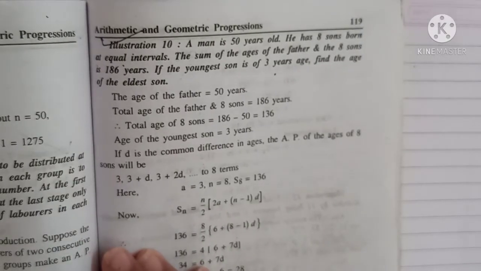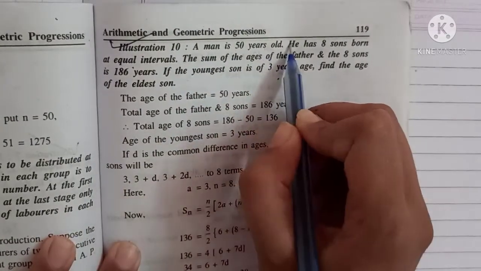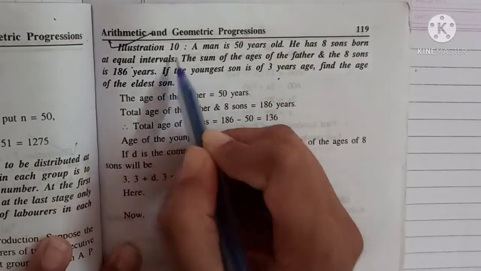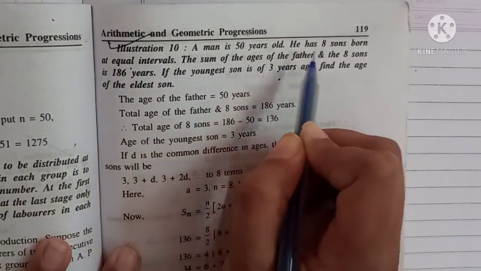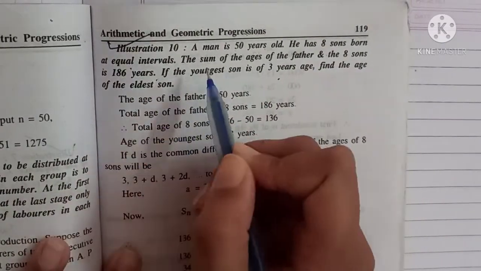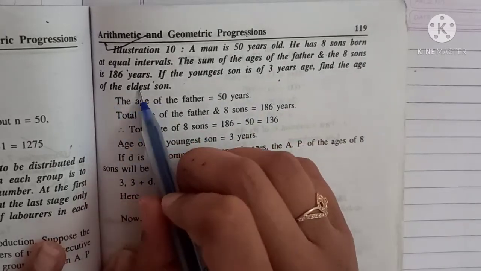Let's solve illustration number 10. A man is 50 years old. He has 8 sons born at equal intervals. The sum of the ages of the father and the 8 sons is 186 years. If the youngest son is 3 years of age, find the age of the eldest son.